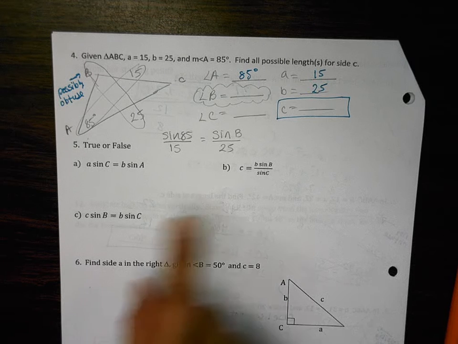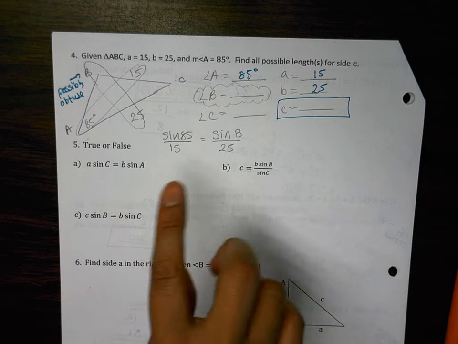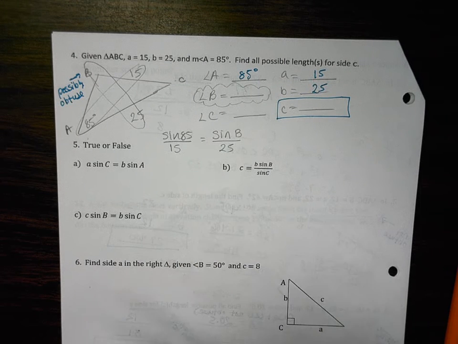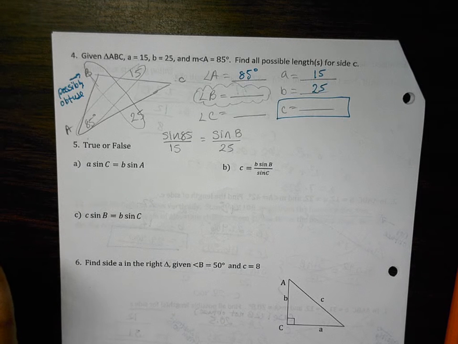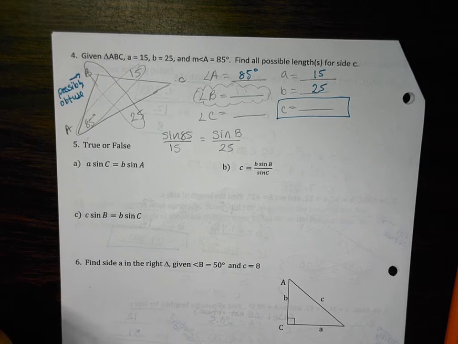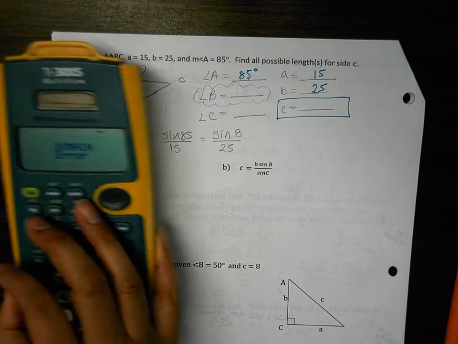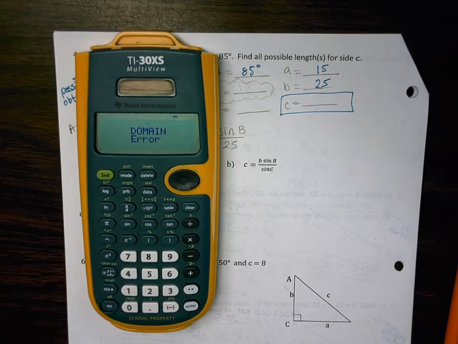Is this an inverse key problem? Yes. Now, I've not been showing you guys how to solve it. You guys know how to cross multiply and divide it, yes? Okay. Good job. All right, do you guys get it?